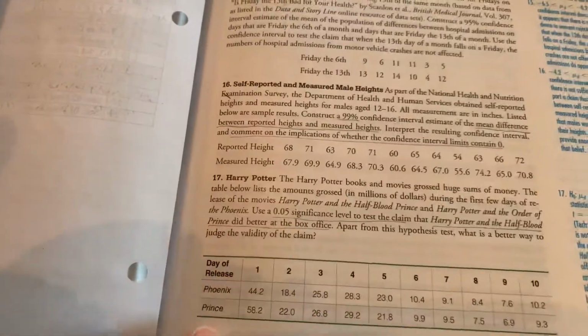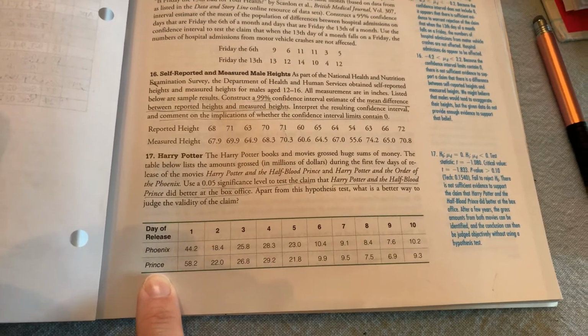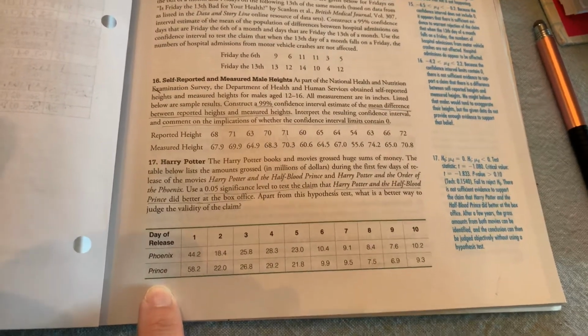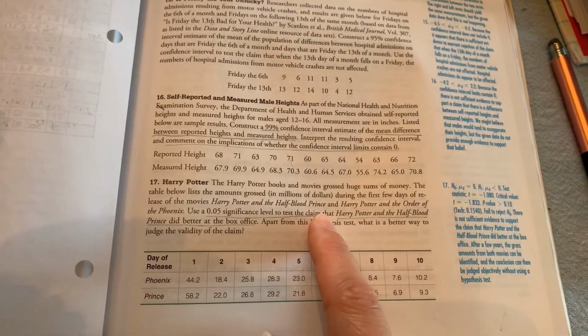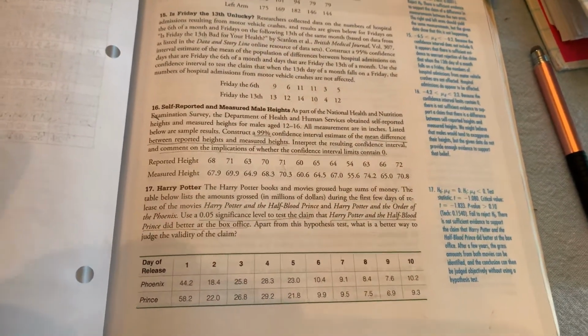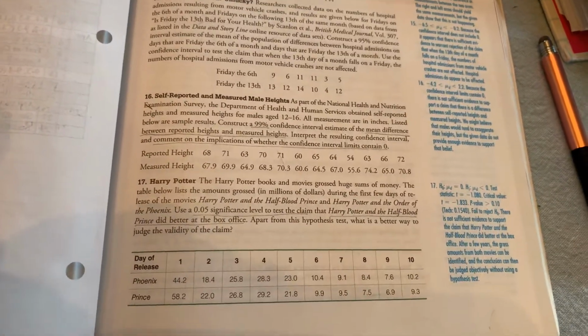Oh, I shouldn't have said mean one and mean two. I should have said, if you enter this as column 1 and this as column 2, then you're acting as if the difference is Phoenix minus Prince. But most of you wrote on your paper Prince minus Phoenix because Prince was mentioned first up here. Okay, I almost said mean 1 and mean 2, but that would be if they were independent random samples, and they are not independent. They are paired.